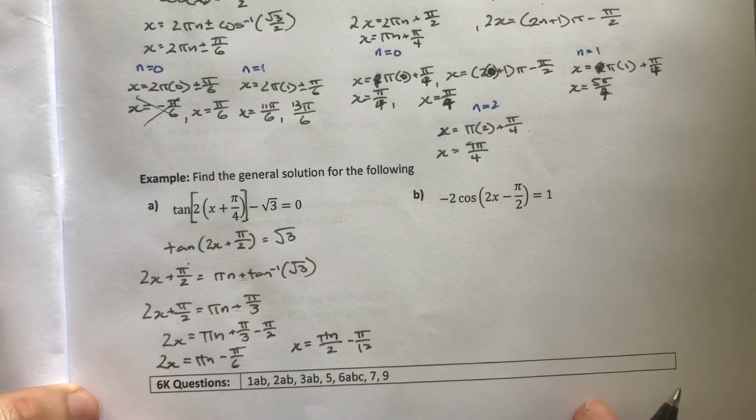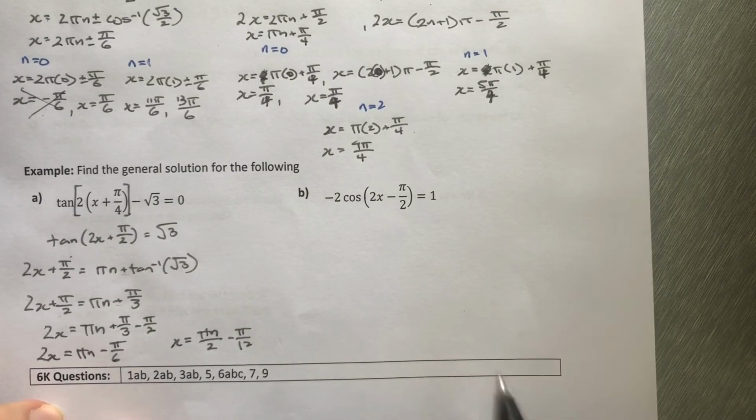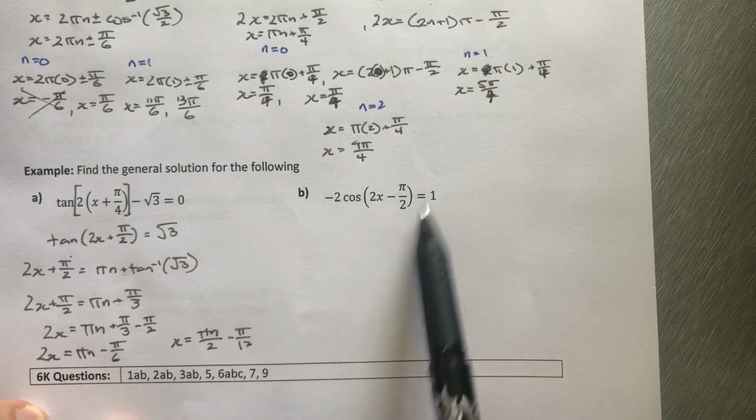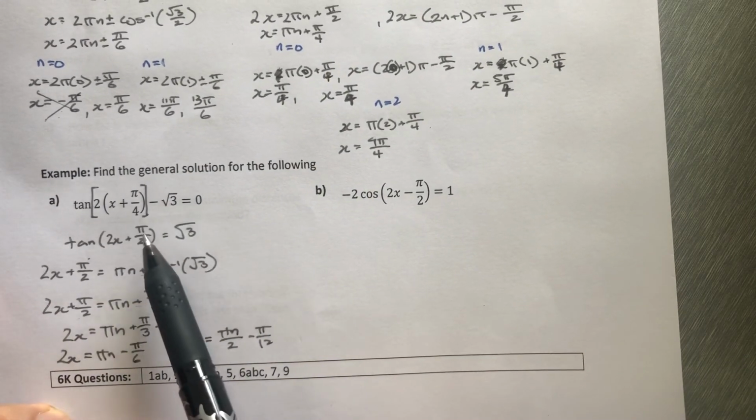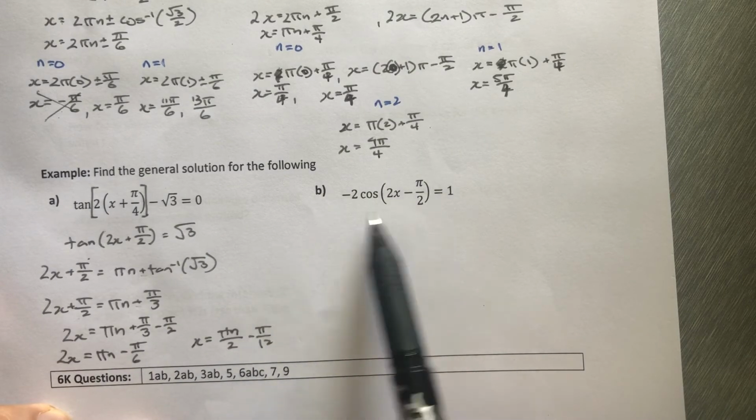Cool. Alright, now this one over here, I might just leave you to do it because it's done in the exact same way as this one was done, except using the cos rule. So I don't want to make the video too long. So have a go at that one yourself.